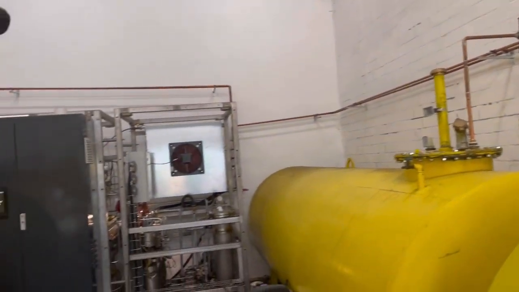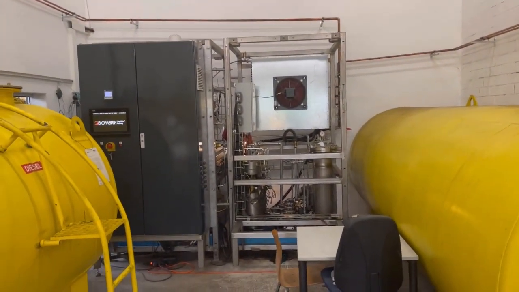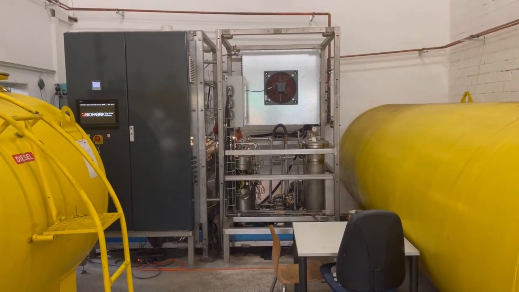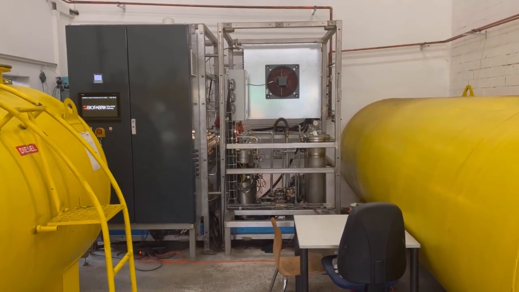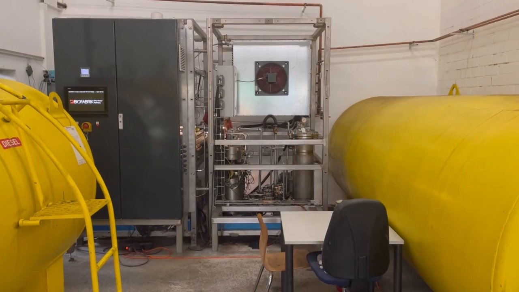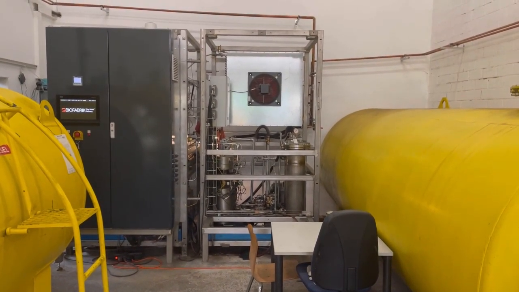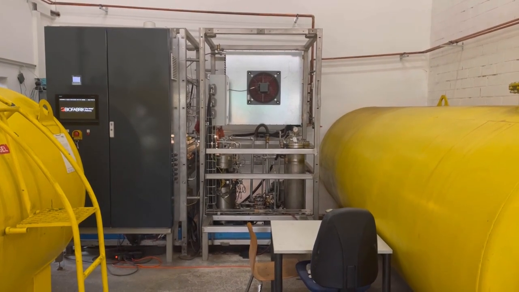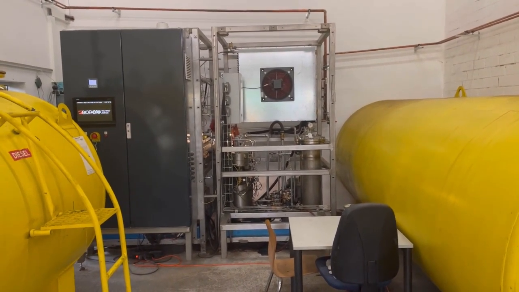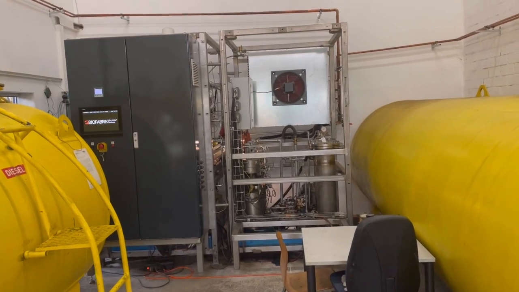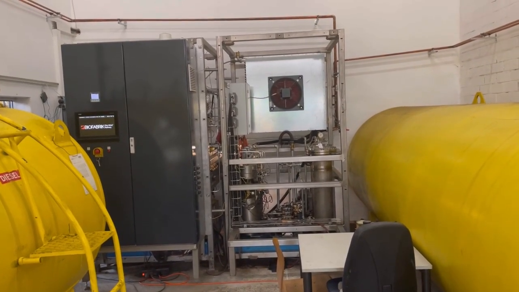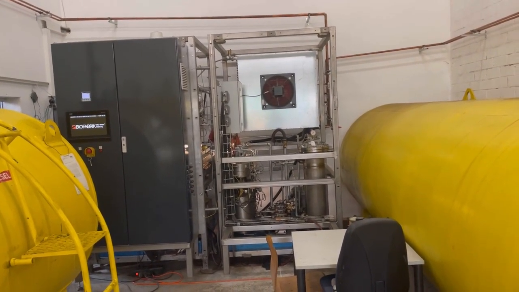I'll give you an overview of the distillation unit being right here. Normally the distillation unit is being housed in a 20-foot container box. It's a modular system, so you could basically increase by duplicating, quadrupling the existing system.